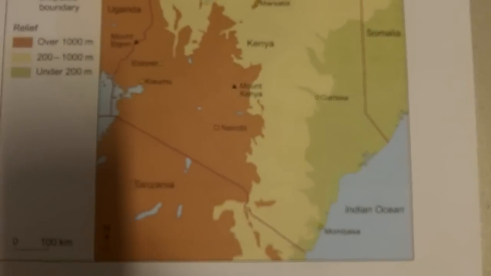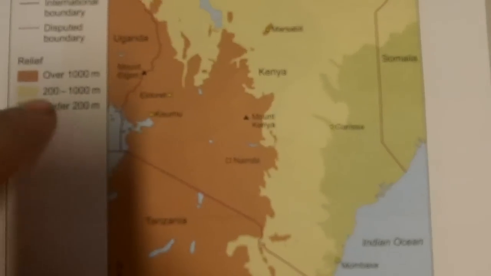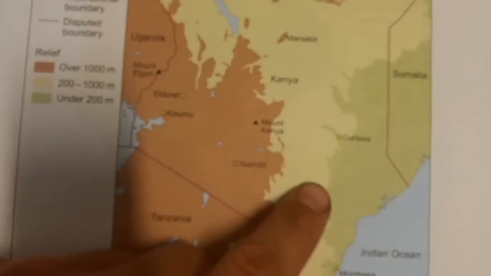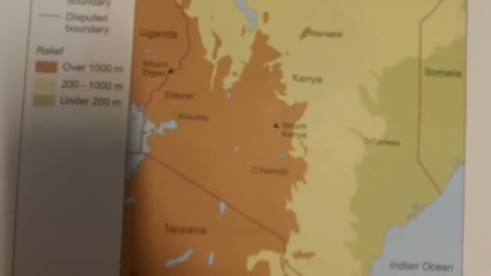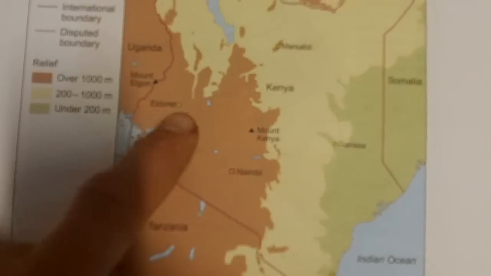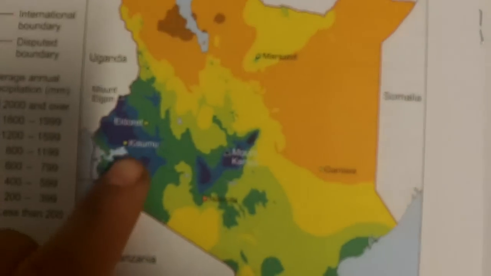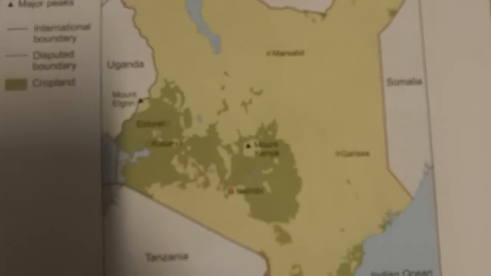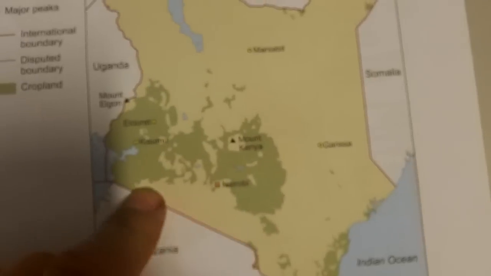It's got this, and you can clearly see there's a relief. Whichever is lowest down is more arid, is drier, no one lives there. Okay, the higher up areas, if you look at that, this is relief, this is higher up. If you then link that to there's more precipitation in the higher up areas, and as a result of that, there's more cropland in the higher areas.